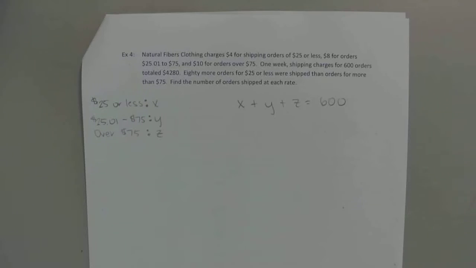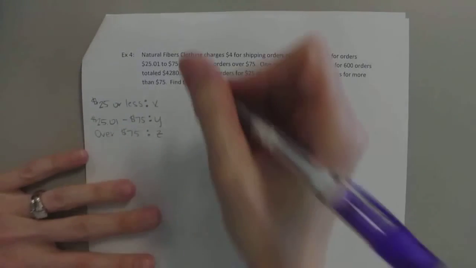Now, the next part of information is in that same sentence, right? Instead of thinking about total orders, you can think about total amount charged for shipping. All we have to do is kind of the same equation. We have X, Y, and Z happening, but instead of it totaling 600 orders, we have a total amount that was charged. So the right-hand side is going to be 4,280, but how do we figure out X, Y, and Z? The coefficients are just going to be the price per charge. How much were they charging for shipping for $25 or less?